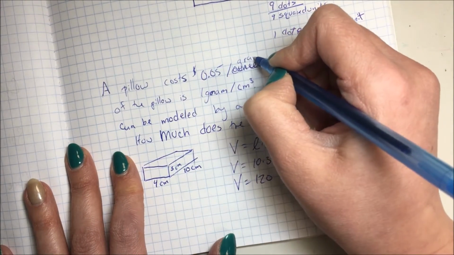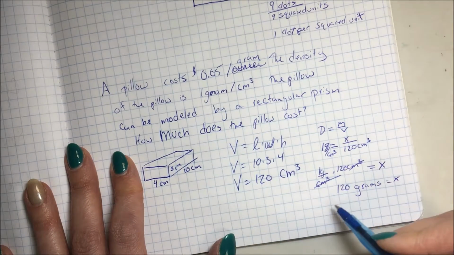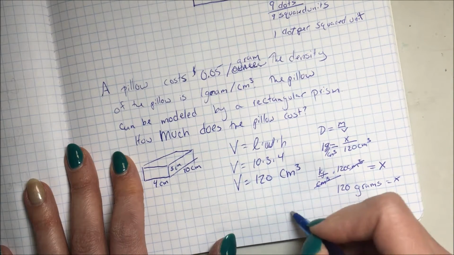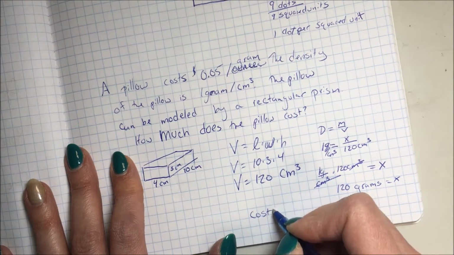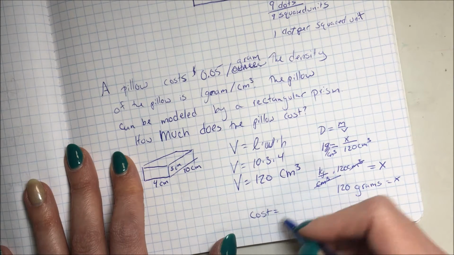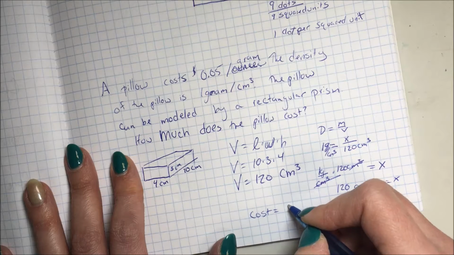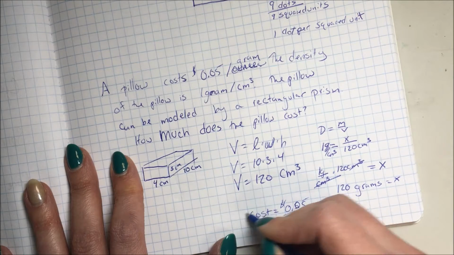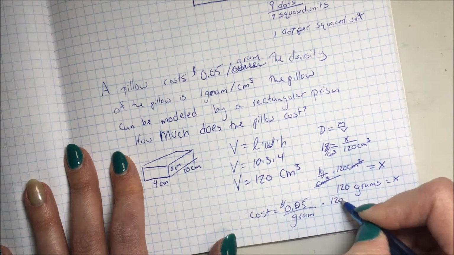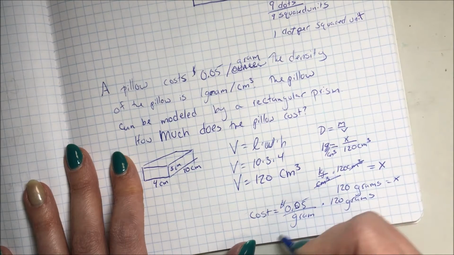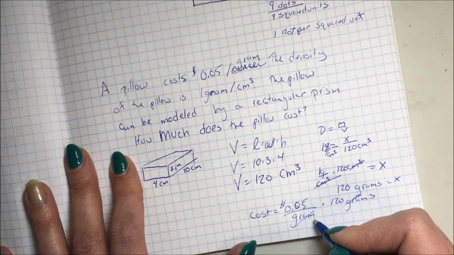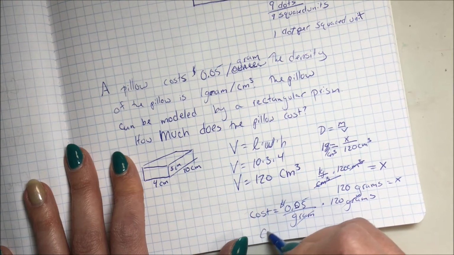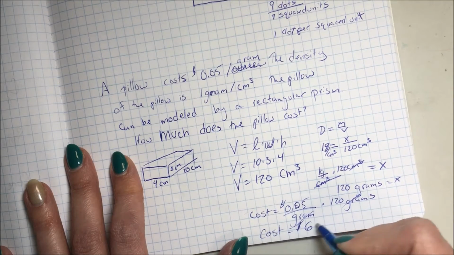Oh, I should change this, sorry. It's 5 cents per gram. Okay, so they want to know how much the pillow costs. Well, I know it's 5 cents per gram, so $0.05 per gram. And I want my cost to be in dollars, so I'd have to multiply by the number of grams. My units cancel. And 5 times 120 is about $6. Yeah, $6. So the cost of this pillow is $6.